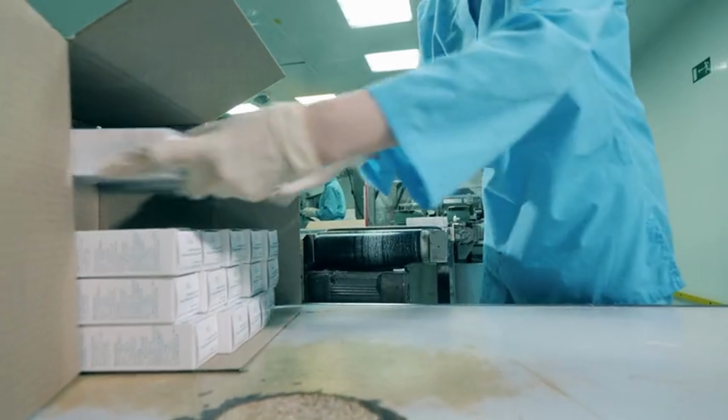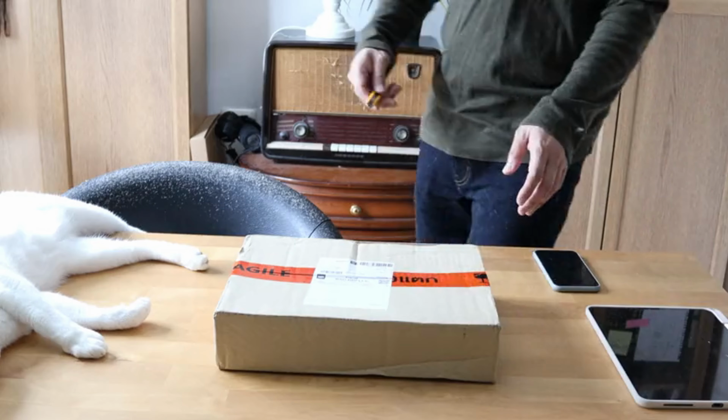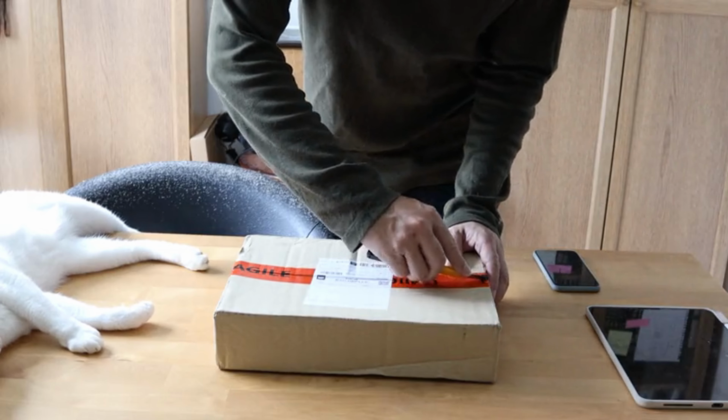9. Quality control and packaging. The paper undergoes quality checks for weight, thickness, brightness, and strength. Once approved, it is packaged and shipped to customers.